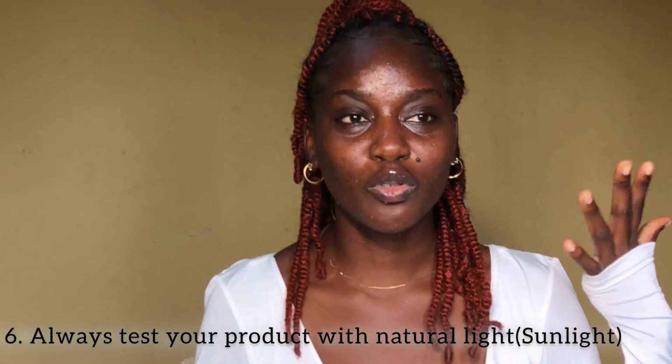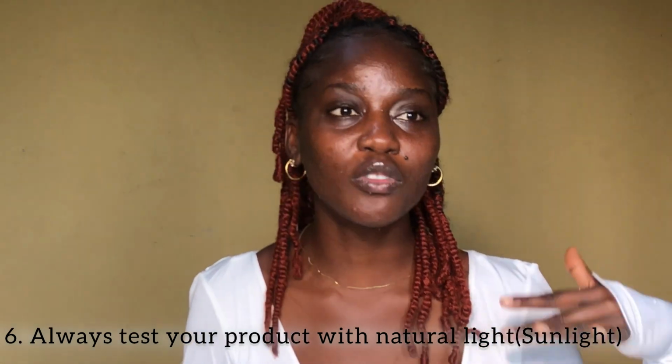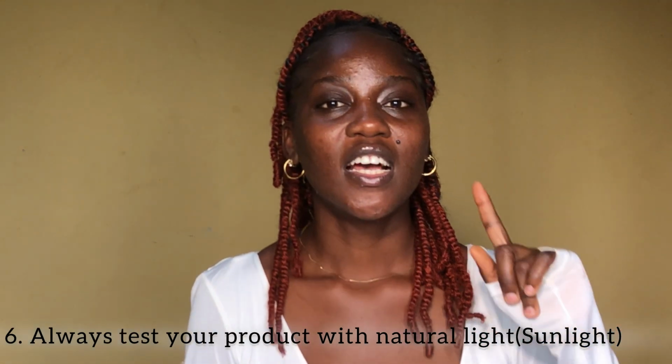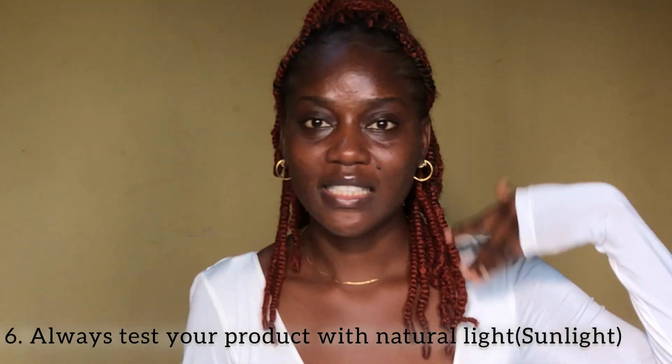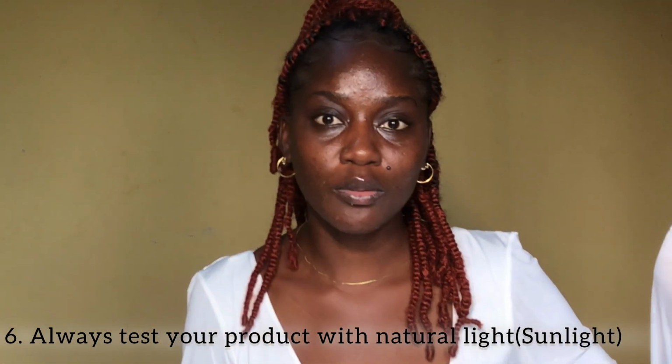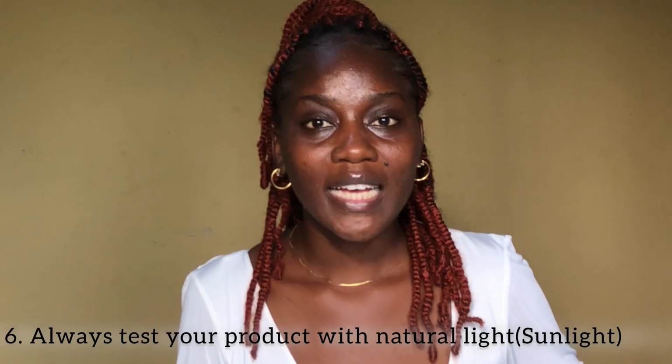Always test your products with natural lighting. Don't try it out with artificial lights, like the lights in your house or your room light. Always try out these products with natural lighting. Go out under the sun and see how it reflects on your skin. It's always the best way to find out what really works for you.